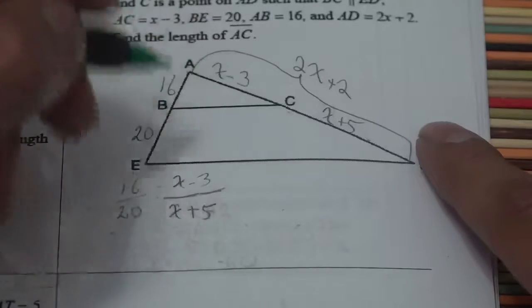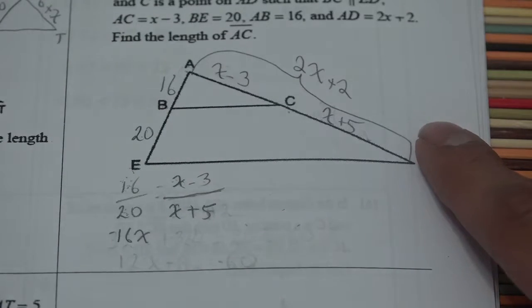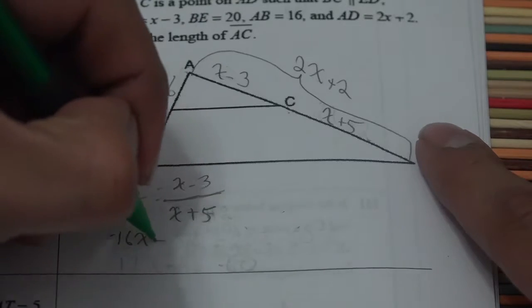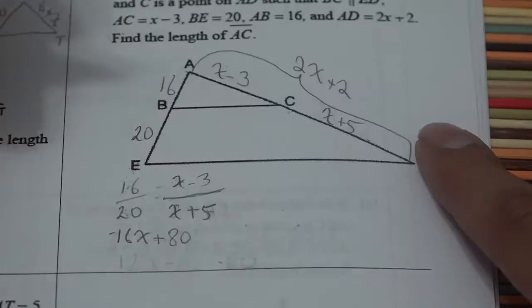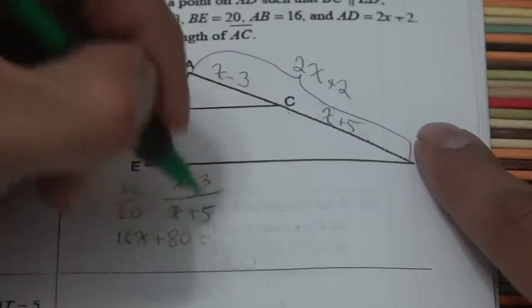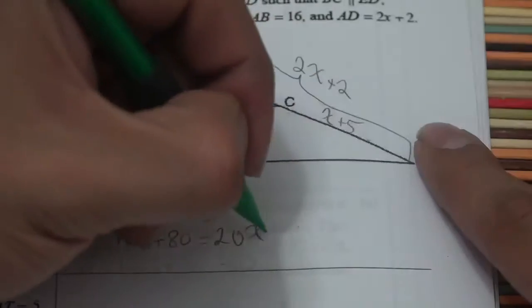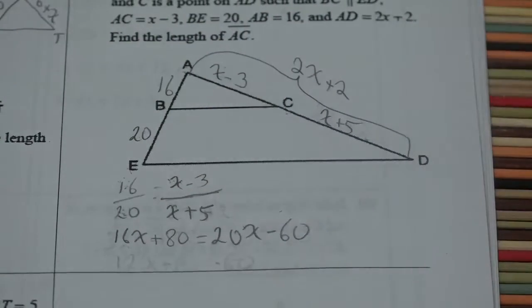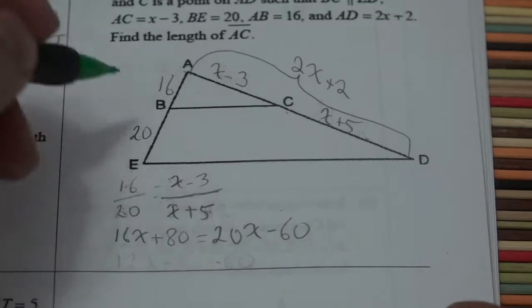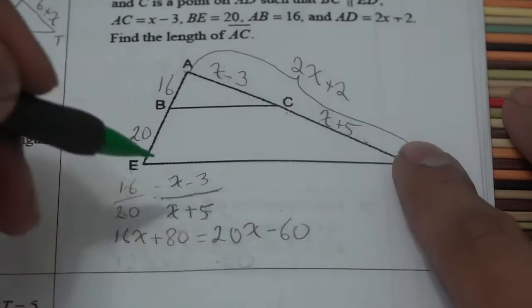Let's multiply now. So 16 times x is 16x. Now 16 times 5 is 80. Okay? And now, the equal sign. 20 times x is 20x. 20 times negative 3 is negative 60. Okay, now we're talking. So we get rid of the lesser one. So we're going to subtract 16x from both sides.